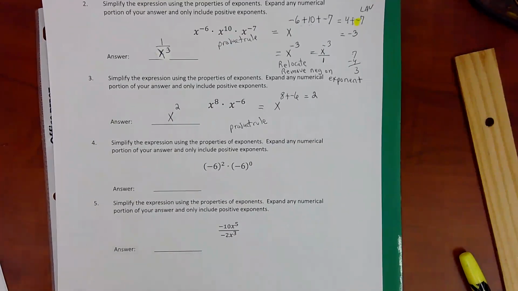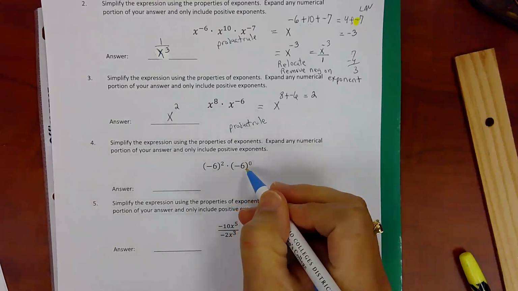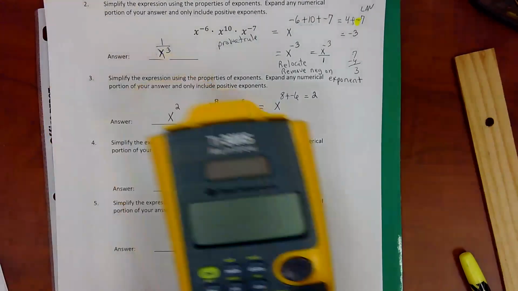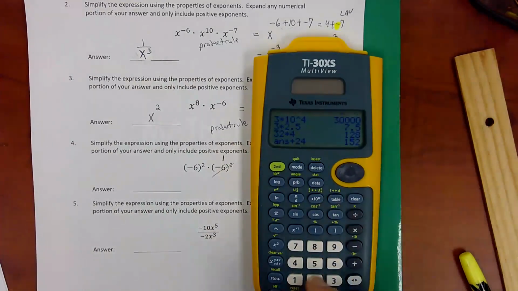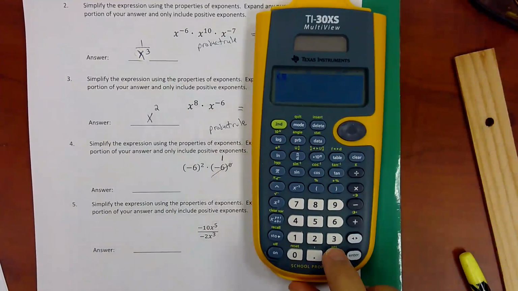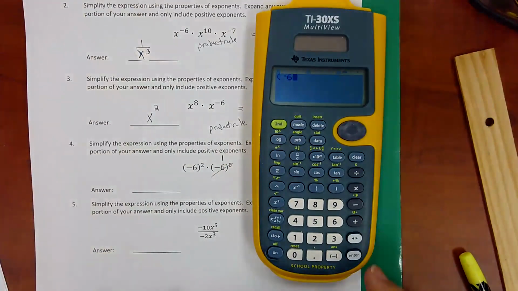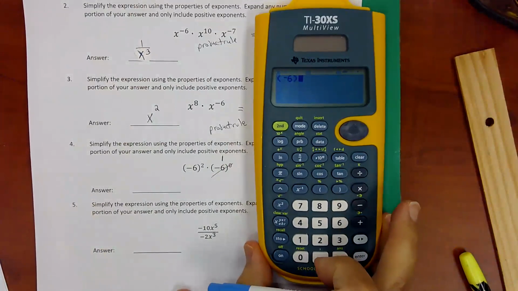Okay. Then number 4. So simplify the expression using the properties of exponents. Expand any numerical portion of your answer and only include positive exponents. So this negative 6 to 0, that's equal to 1. And that you can show, that's the definition, but if you don't want to do your definition, you can show that by putting parentheses, negative 6, close parentheses, and then you raise it.